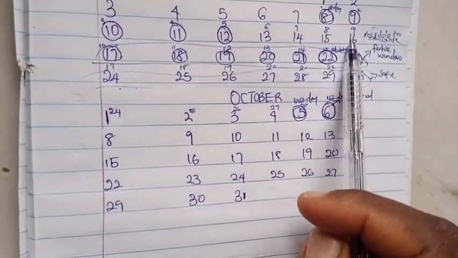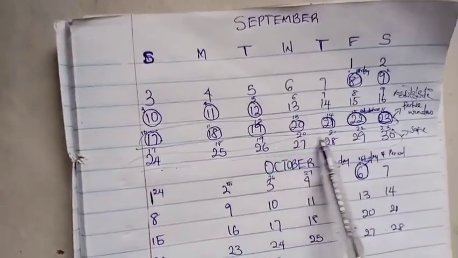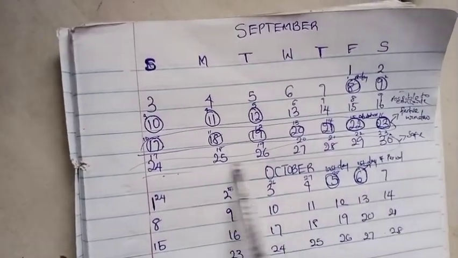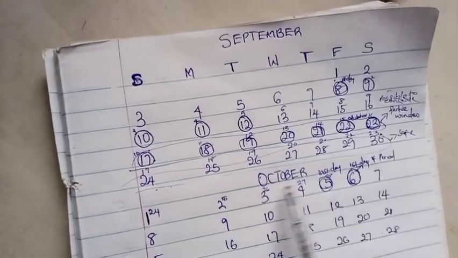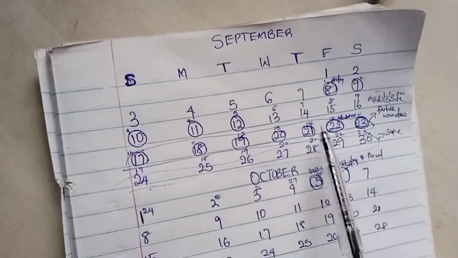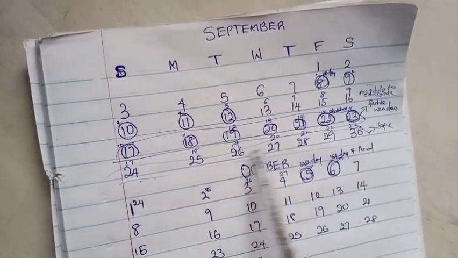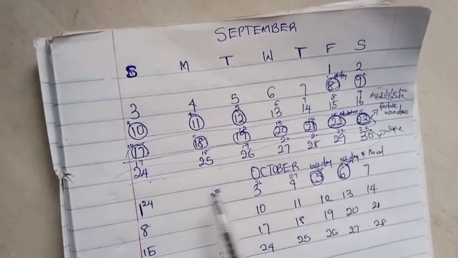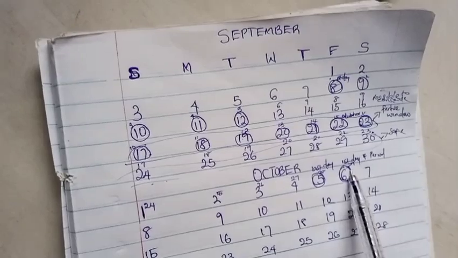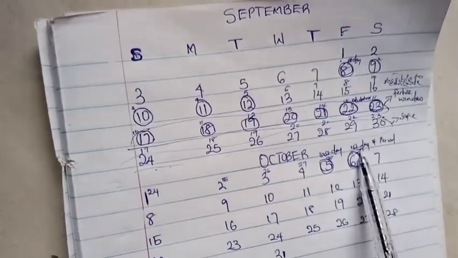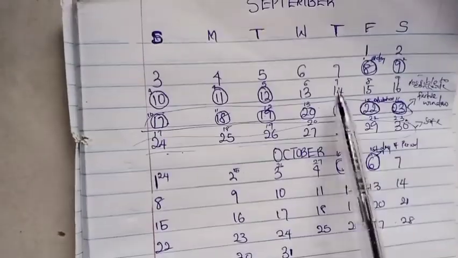My ovulation day is on the 22nd, because that is 14 days after the first day of my period. And then from the 24th, 25th, and the rest of the other days are my safe period, because at this time I'm not likely to conceive if I have sex on any of these days. So guys, this is how I calculate my monthly cycle for a 28-day cycle length.